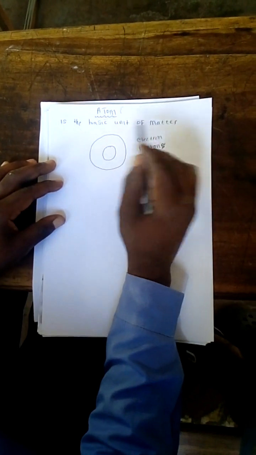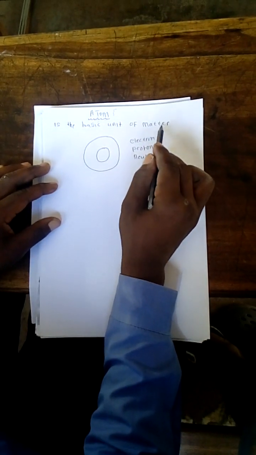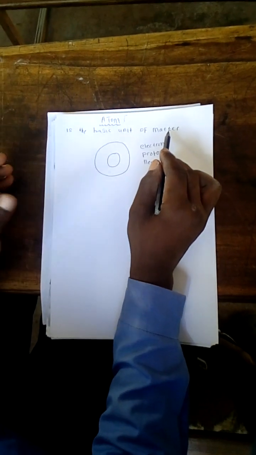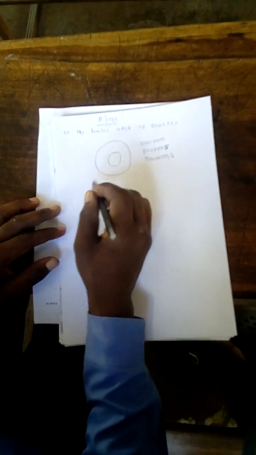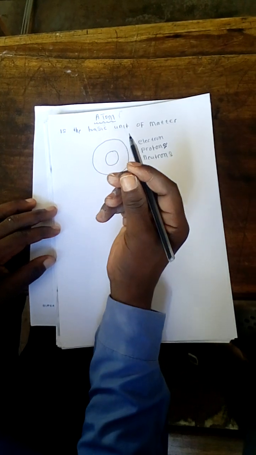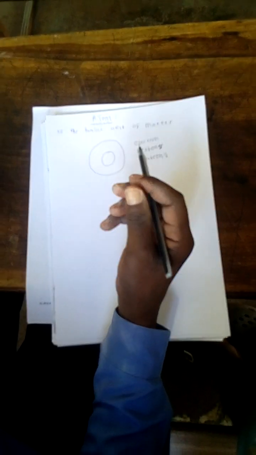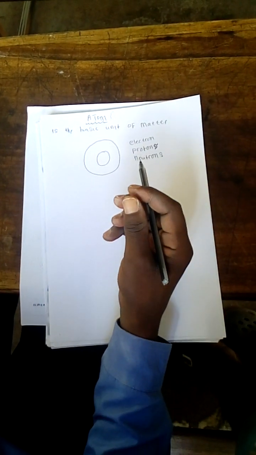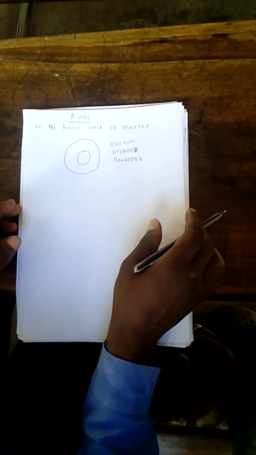An atom is the what? Is the basic unit of matter. So the basic unit of matter is called an atom. Sometimes you can say an atom is the smallest particle of an element that takes part in a chemical reaction. That take part in a what? In a chemical reaction. So that is an atom.